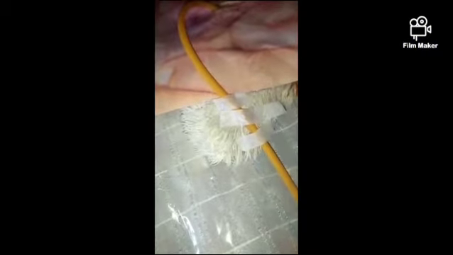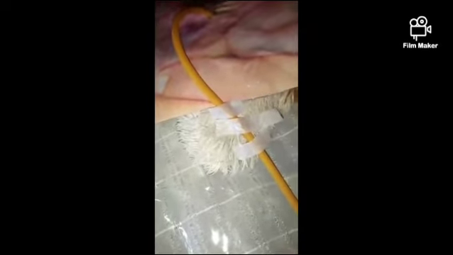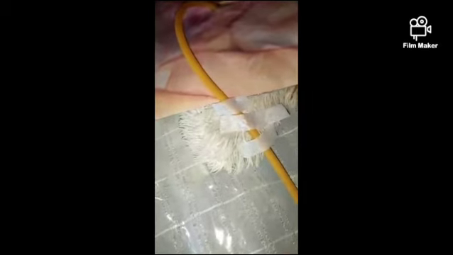Remove the syringe and discard. I assume that this is the thigh of my client, and tape the catheter to the thigh to avoid reflux of urine to prevent infection.